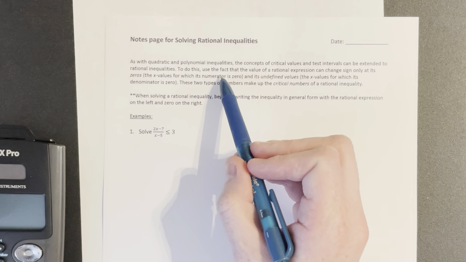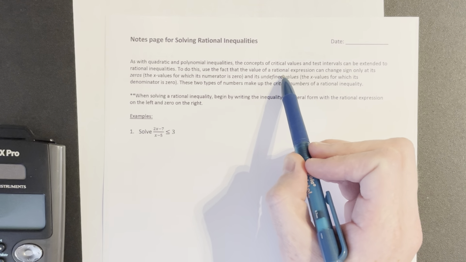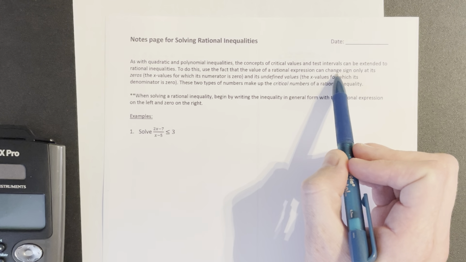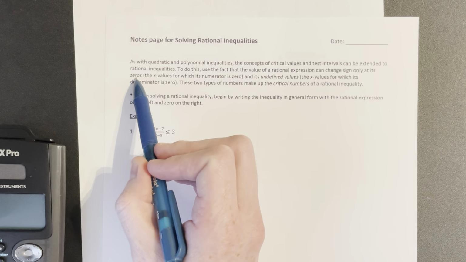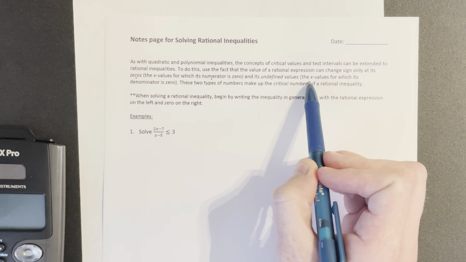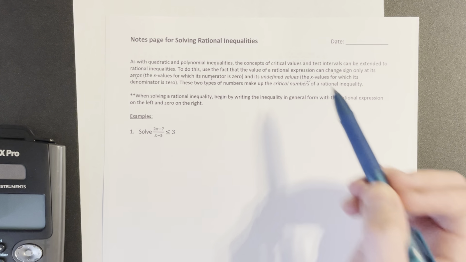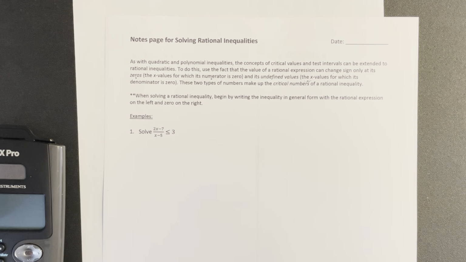When we see a rational expression, we have a numerator and denominator, and a rational expression can change sign only at the zeros in the numerator and the undefined values from the vertical asymptotes and holes in the denominator. So these are the numbers that are going to make up our critical numbers of our rational inequality.